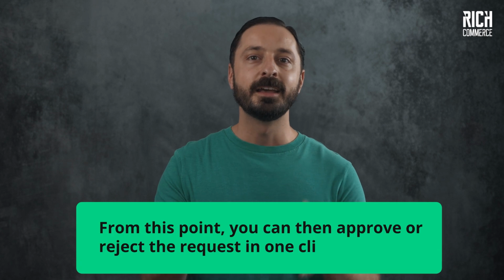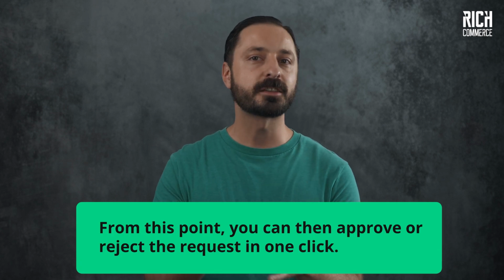These customizations are extremely powerful and can suit nearly every nuance of a return policy for nearly any type of merchant. And when a customer requests an exchange, you'll be sent a notification and they will too. Now from this point, you can then approve or reject the request in one click, meaning that when it comes time to process the exchange within Shopify, all the relevant details will already be filled in.